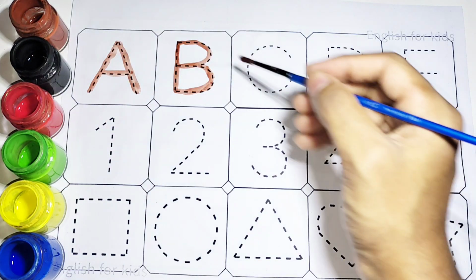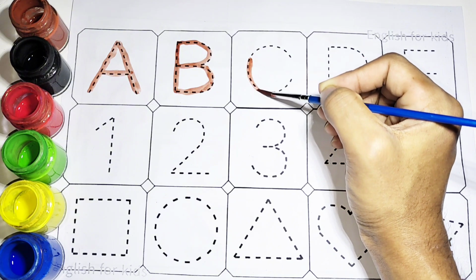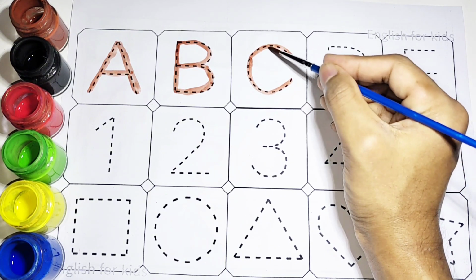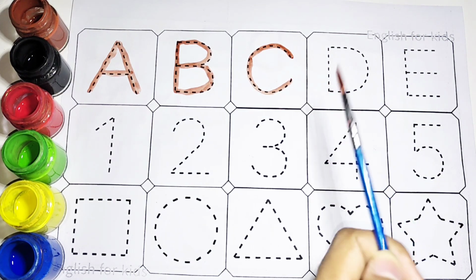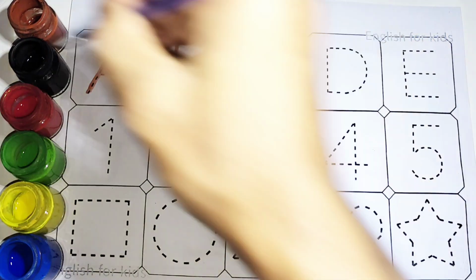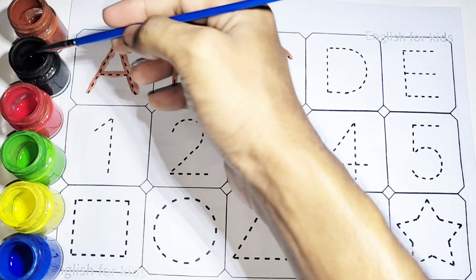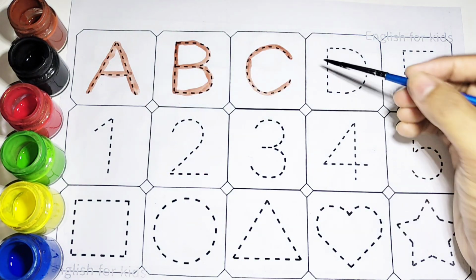The next one is C. C for cat. Now we draw C and the next one is D. Now we use black color. Black color. Now we draw D. D for doll.